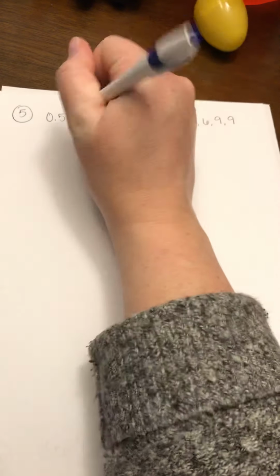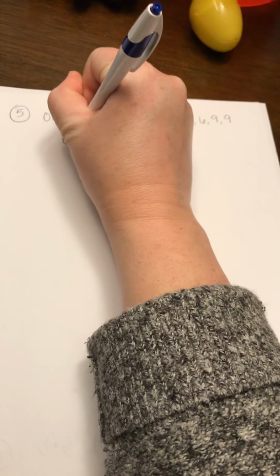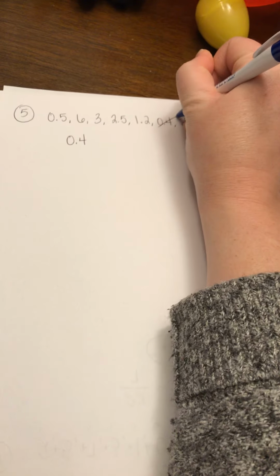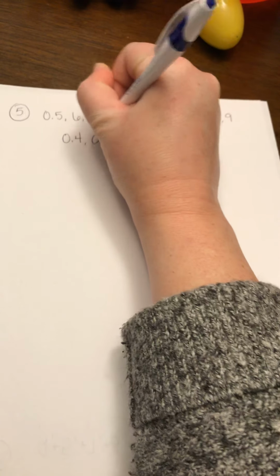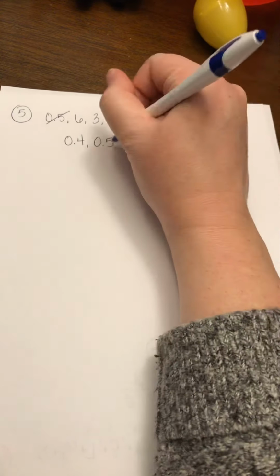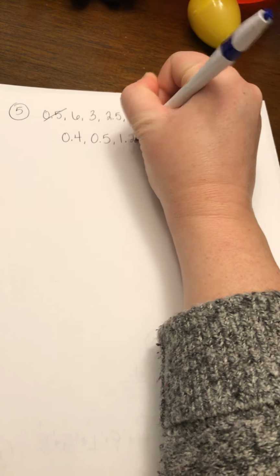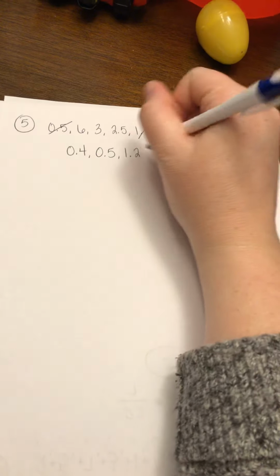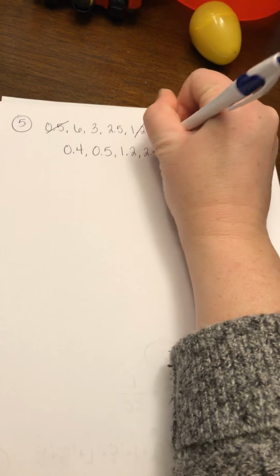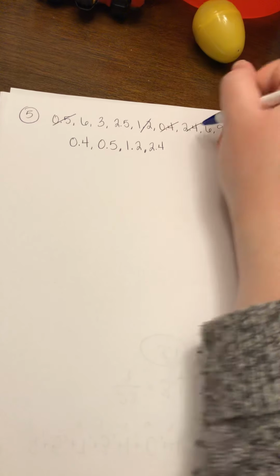All right, so the very smallest number is 0.4. I'm going to cross it out. Comma 0.5. Cross it out. Then I have 1.2, cross it out, so that way I know it's gone. Then I have 2.4, making sure my comma and my decimals look different.